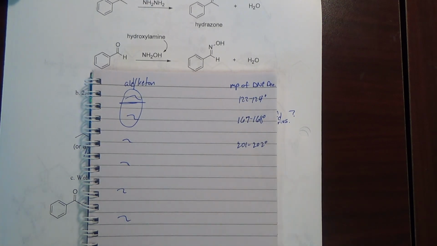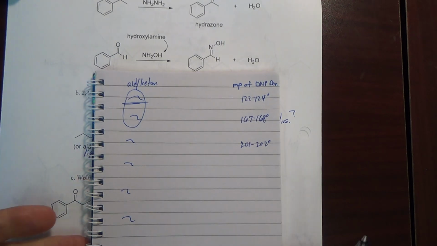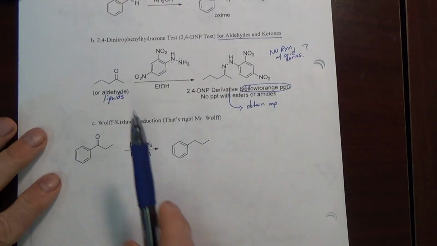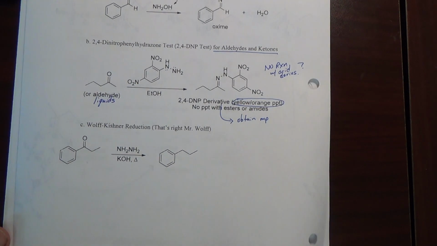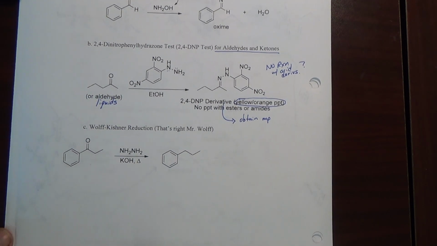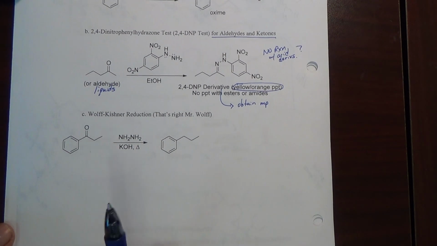That type of thing was especially done a while back, 50, 100 years ago, before we had as much analytical capabilities, such as NMR, etc. Okay, but it can also be used as a quick chemical test. Next, Wolff-Kishner reduction, something we've seen before.